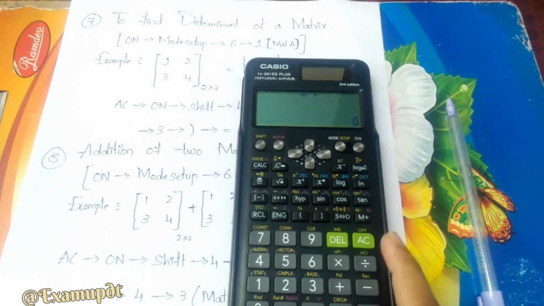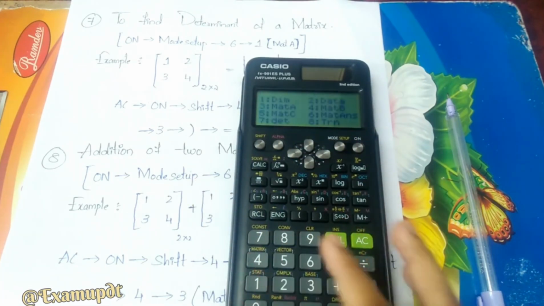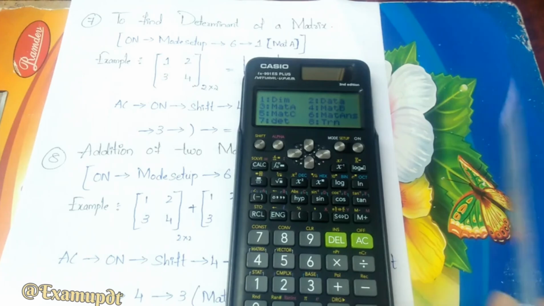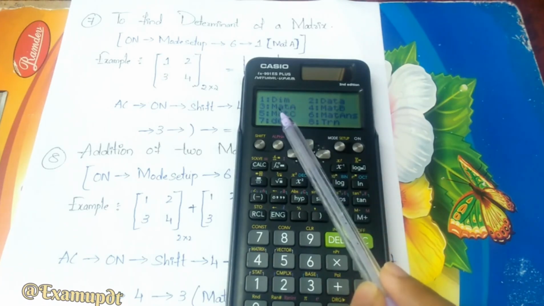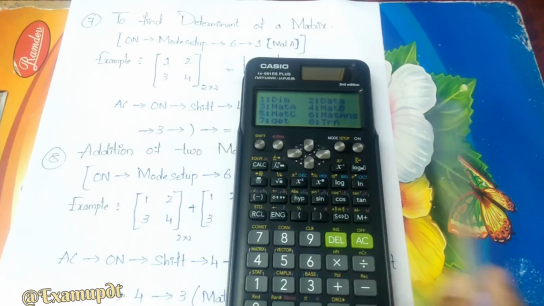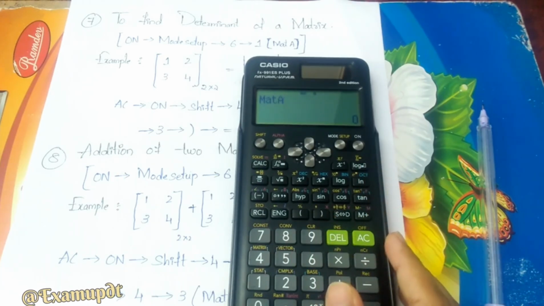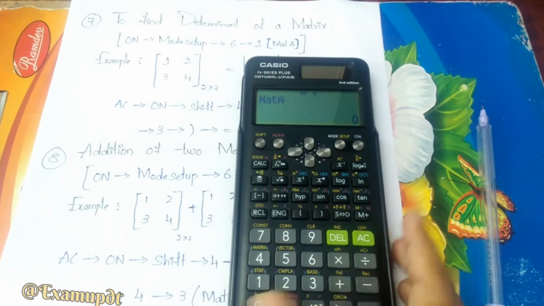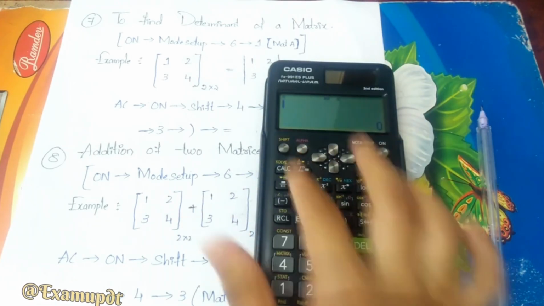Now click on shift, then click on 4, and after that you choose the matrix A into which we entered the values. For that you need to click 3. So as we are performing the determinant, just go back here, again shift 4.